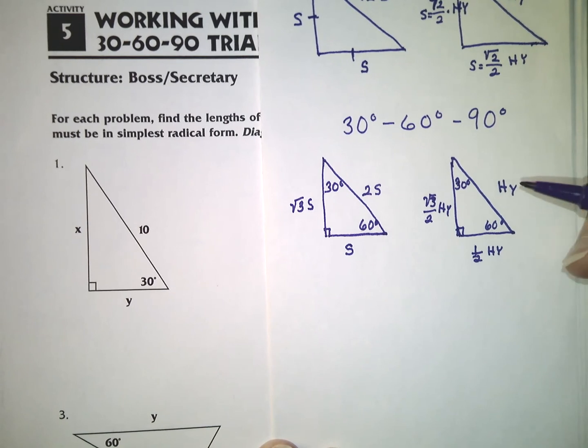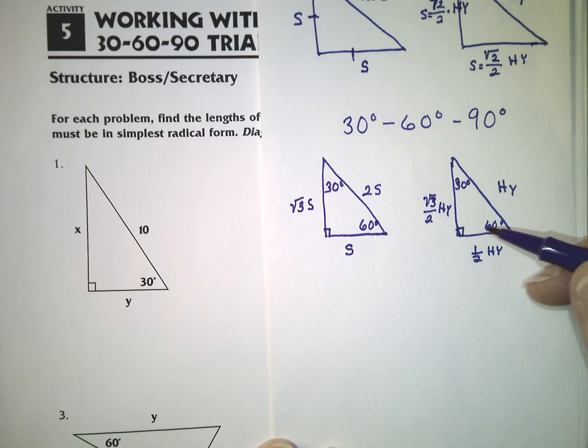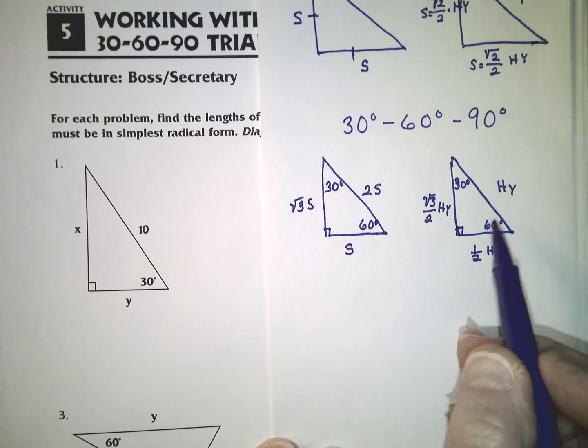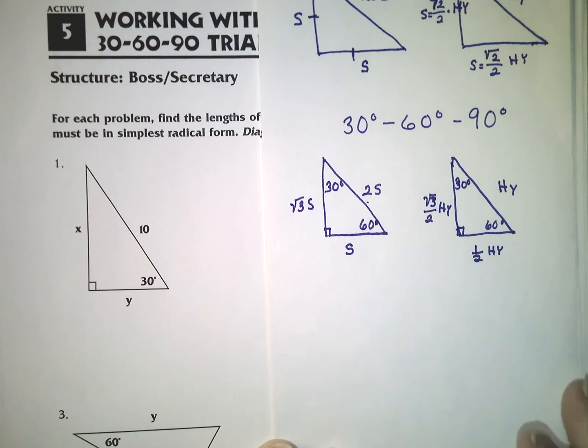The alternate method says that we base everything on the hypotenuse. And as I said, we will use this later in trig. The shorter side across from the 30-degree angle is going to be half as long as the hypotenuse. The side across from the 60-degree angle is the square root of 3 over 2 times the hypotenuse. Basically, we got these by dividing all of these by 2.